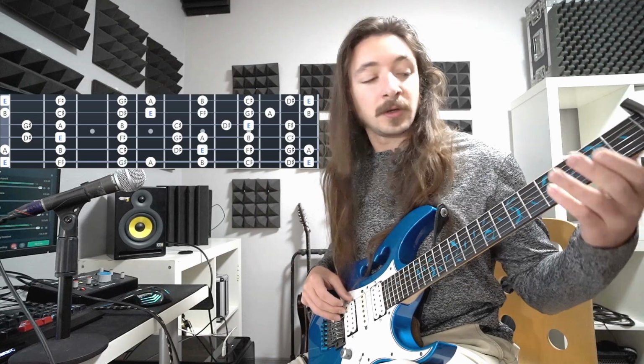Now we're going to give these notes numbers. 1, 2, 3, 4, 5, 6, 7. And then 1, 2, 3, 4, 5, 6, 7. 1, 2, 3, 4, 5. In order to play the major chord, we need to use the 1, the 3, and the 5 of the scale. 1, 2, 3, 4, 5. So there's 1, 3, 5.